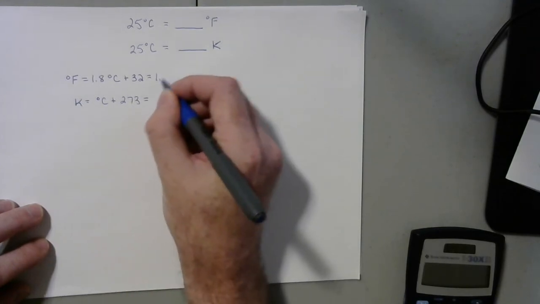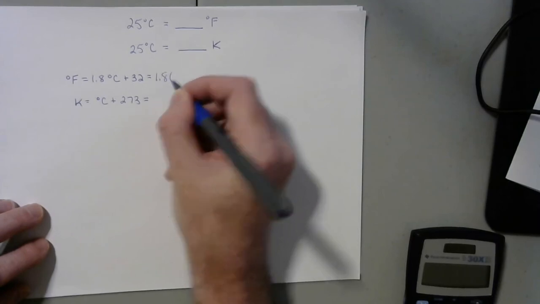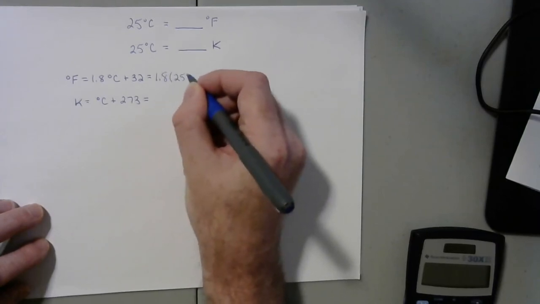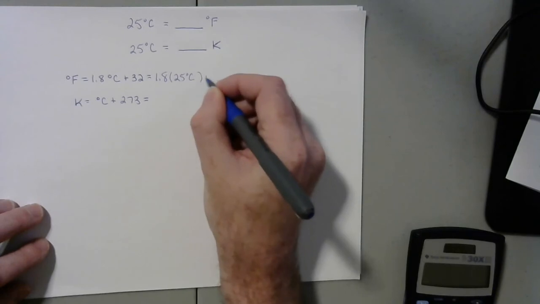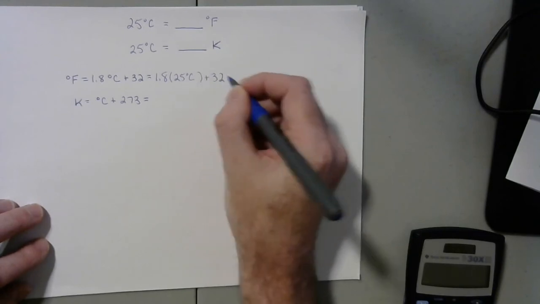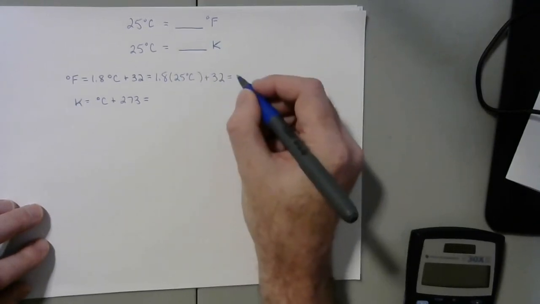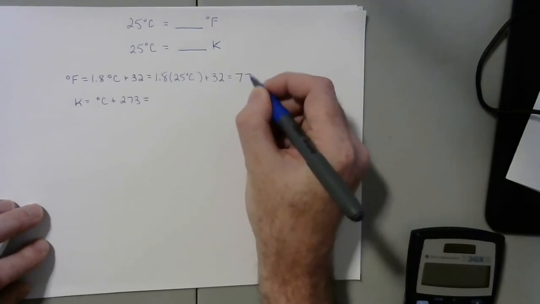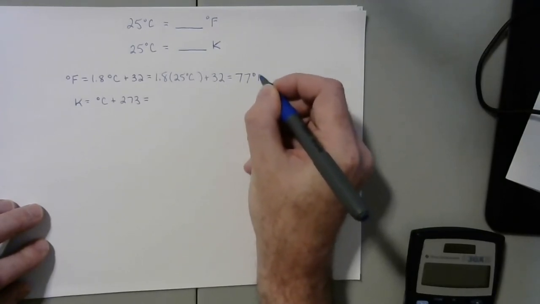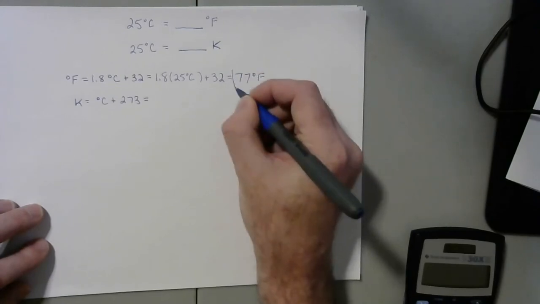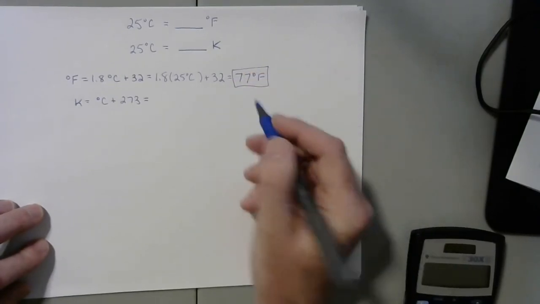So we're going to say 1.8 times, and we're going to plug in 25 degrees Celsius, plus 32. And that's going to work out to be 77 degrees Fahrenheit when you run it through your calculator. So that's your answer to this part.